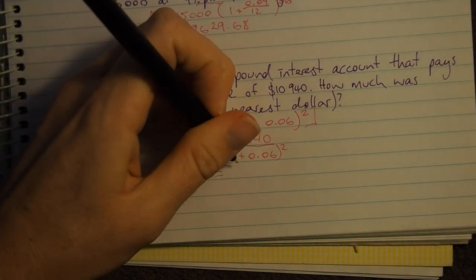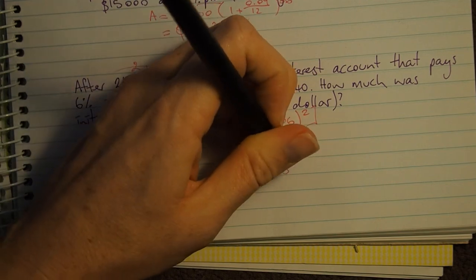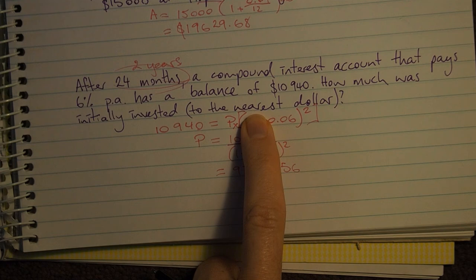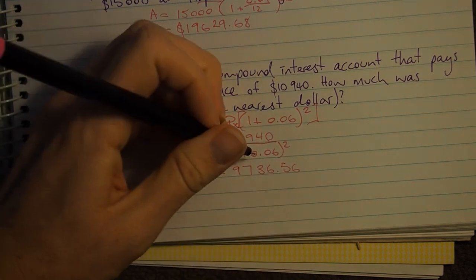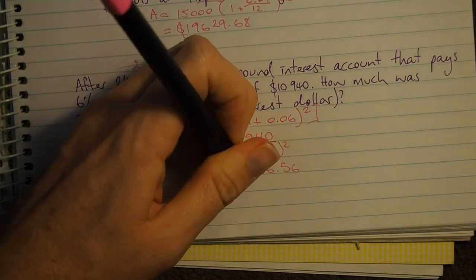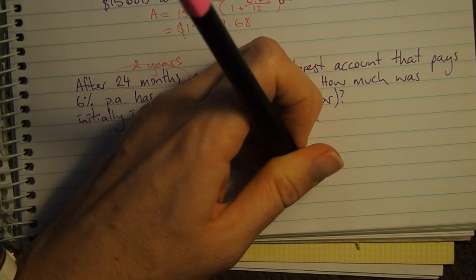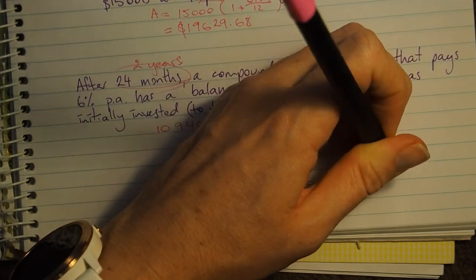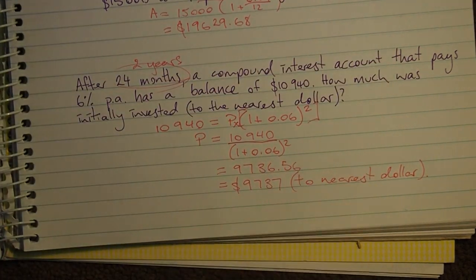And that gives us something like 9736.56. Our question asks us to express to the nearest dollar, so of course we're going to round that up to $9,737. And I'm just going to point out that this is what I did, to the nearest dollar, okay? Because I'm acknowledging that that's what I was asked to do.